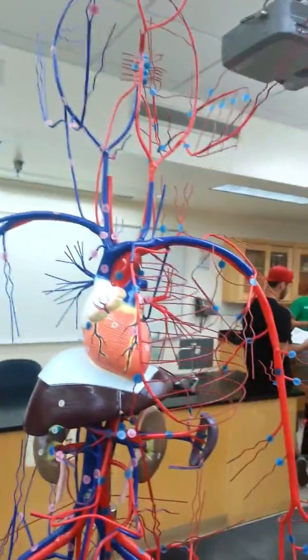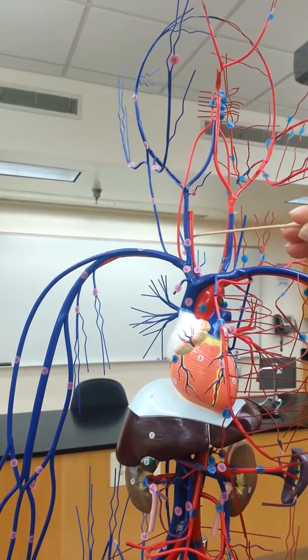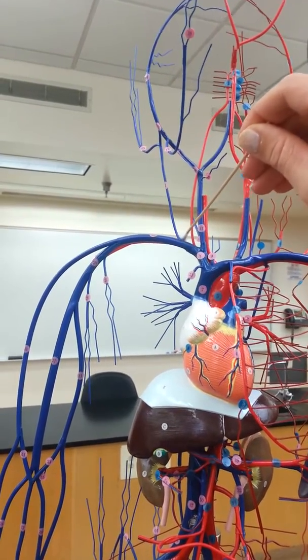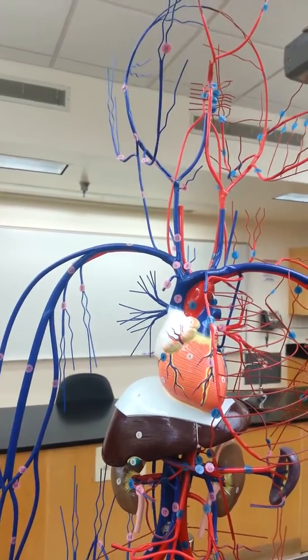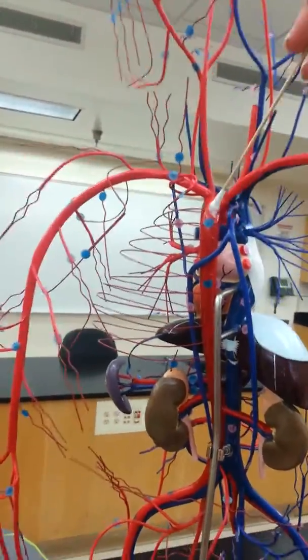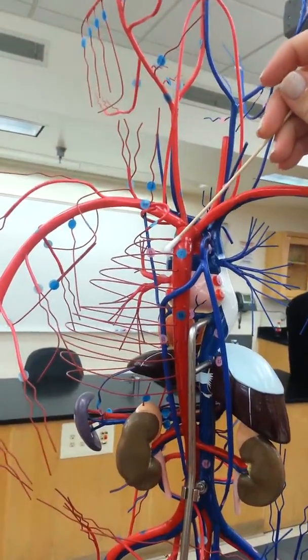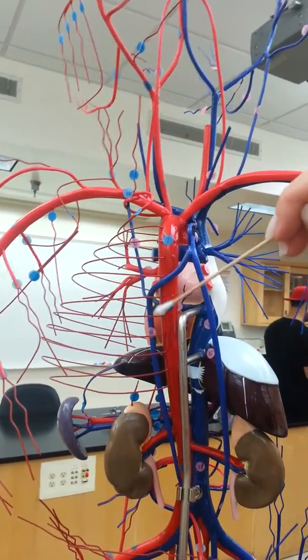Then we have the right common carotid, which is this red one. We have the right subclavian artery, which is going to be right here. We have the descending aorta, which is just at the very top as the aorta starts to descend. We have the thoracic aorta, which is right here in the thoracic cavity.